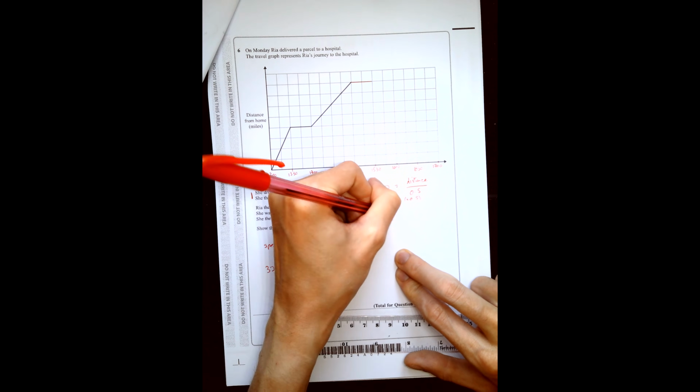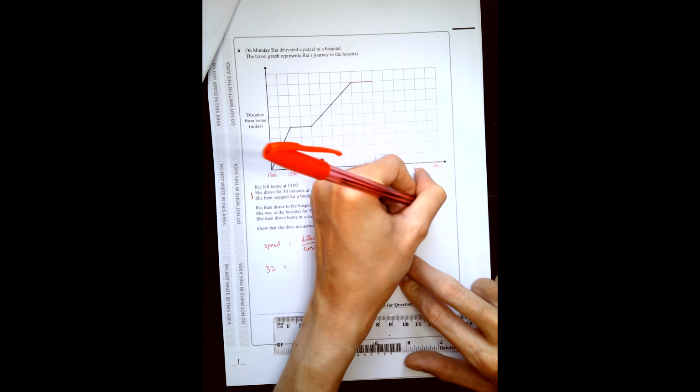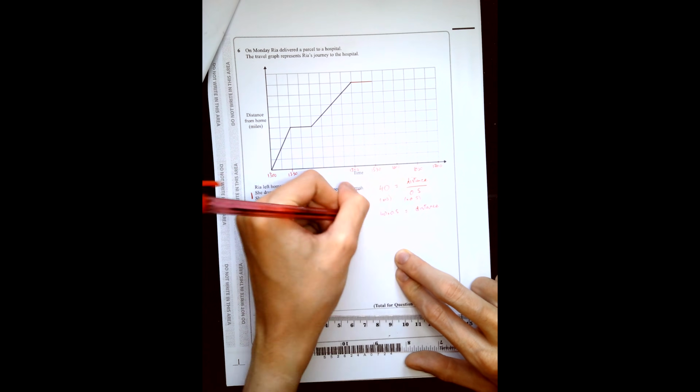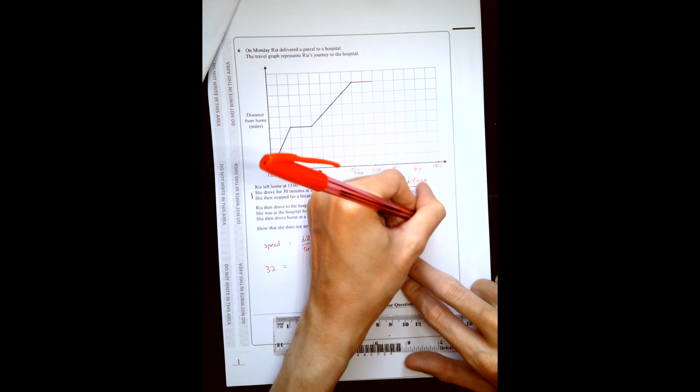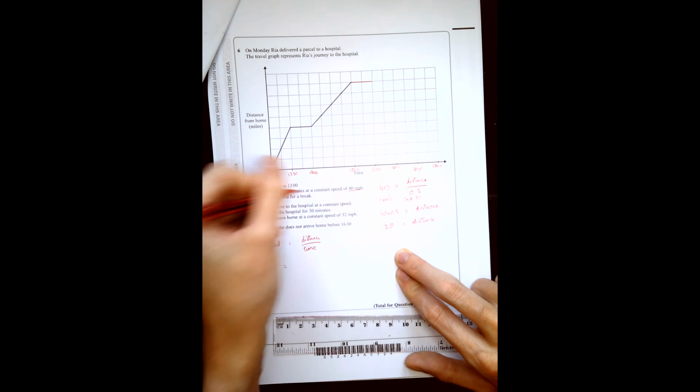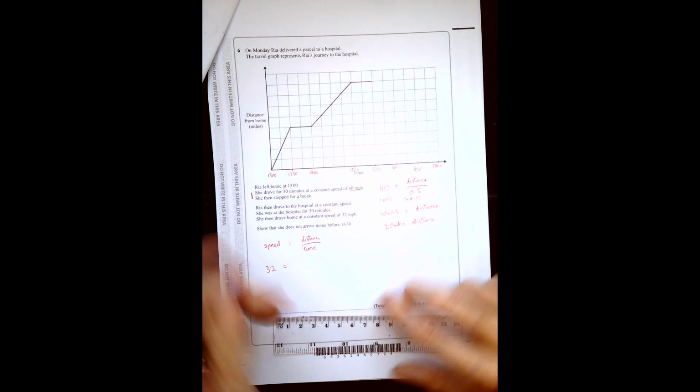So 40 times by 0.5, remember 0.5 is a half, so you're just halving your 40. Half of 40 is 20, so 20 is the distance. Now remember that's going to be in miles because it's miles per hour, so that's 20 miles.